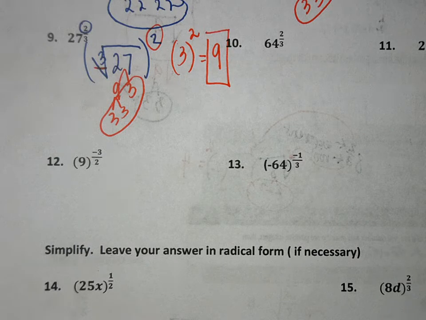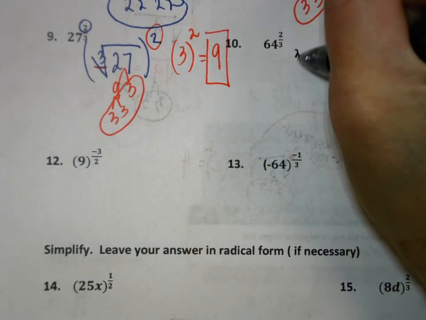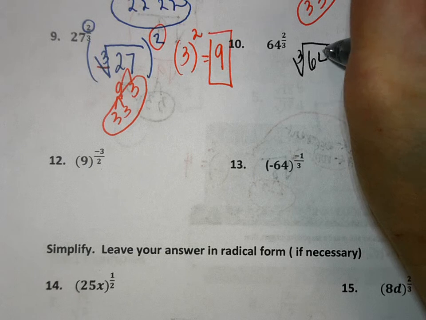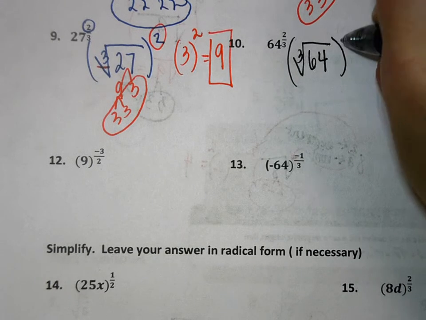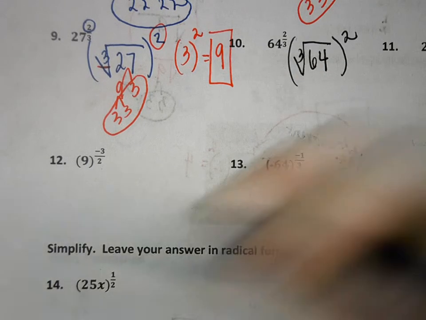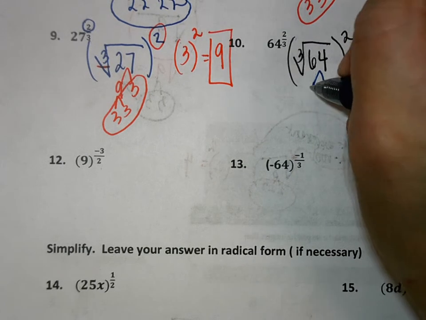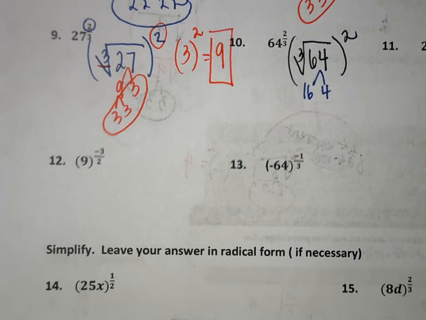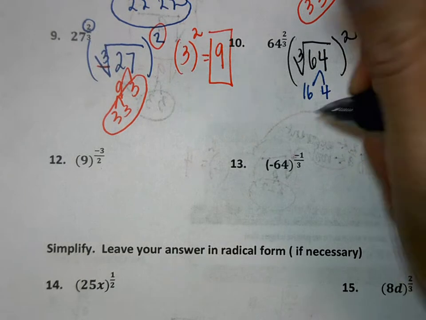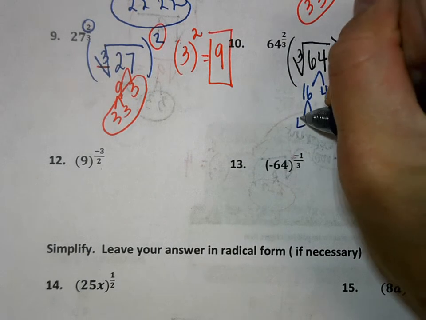Okay, so the answer you should have got for number 10 was 16. When we write this one out, it's the cubed root of 64, and then we end up raising that to the second power. 64, I would break it down to 16 times 4. If you did this a different way, that is fine. And then 16 breaks down to 4 and 4.